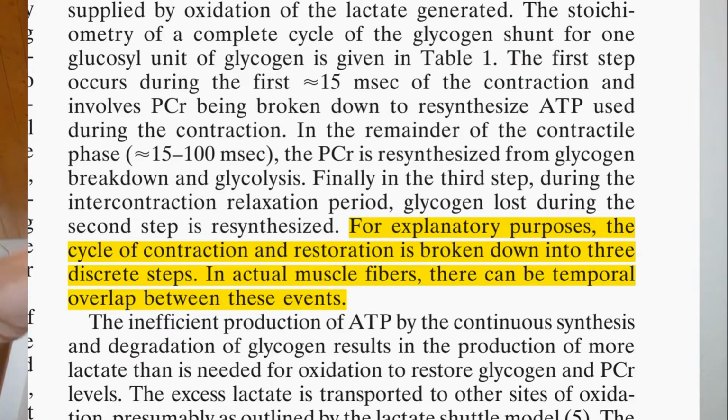They don't necessarily happen in order like that. There's probably a big overlap. They're essentially happening all at the same time, which means that in this 100 millisecond time frame, you're getting this oxidative process to help curb the loss of PCR and maintain ATP levels. It's happening all the time, and it's happening right away.